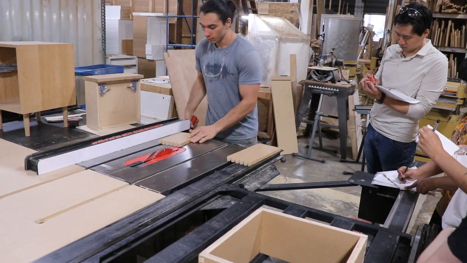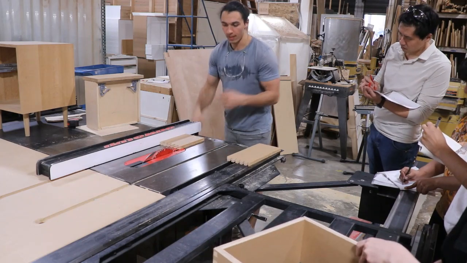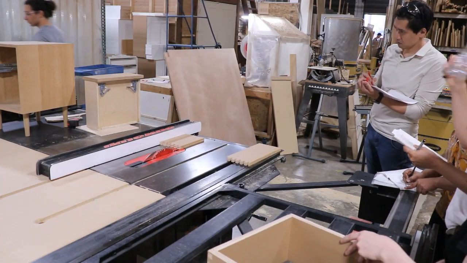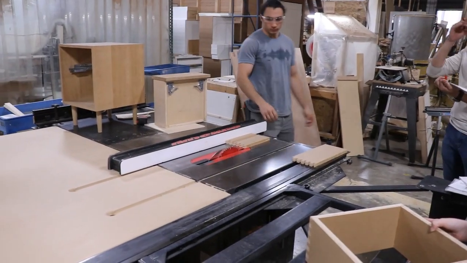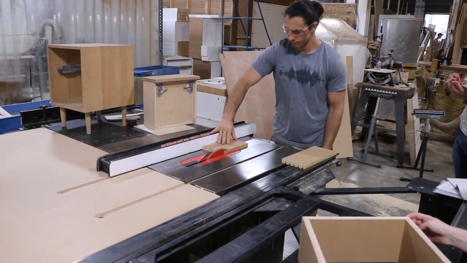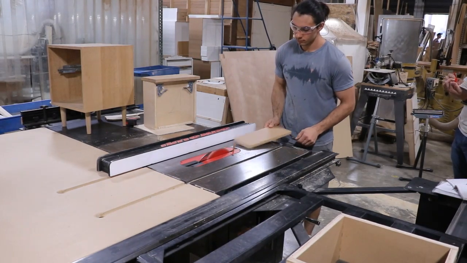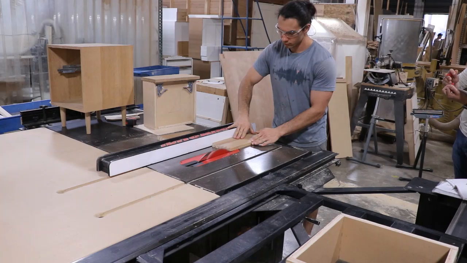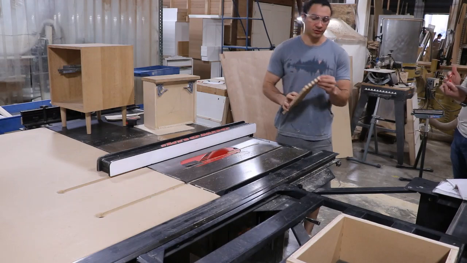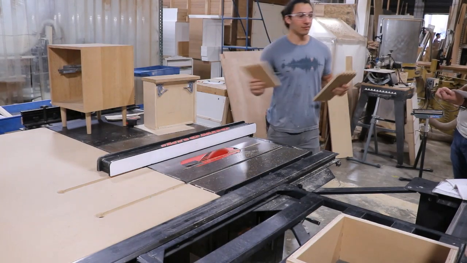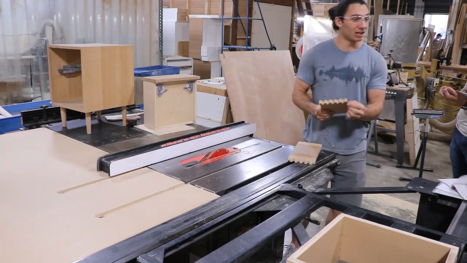For that, all I would do is take this, line up your fence to trim that off, and then you get this nice even look. Just that little half finger.